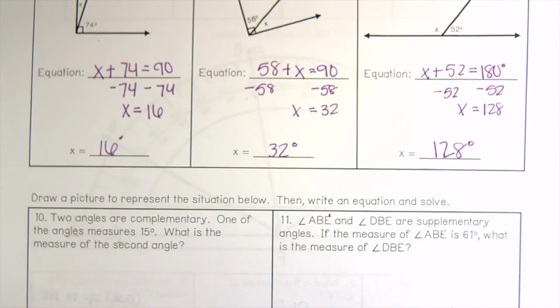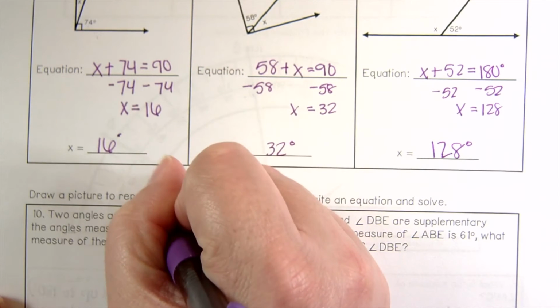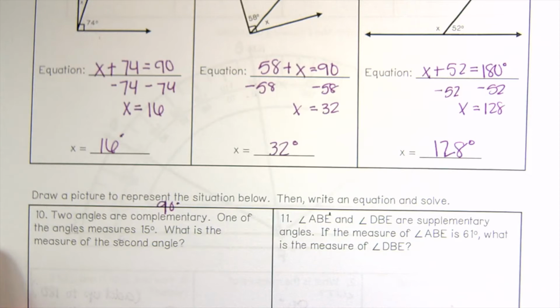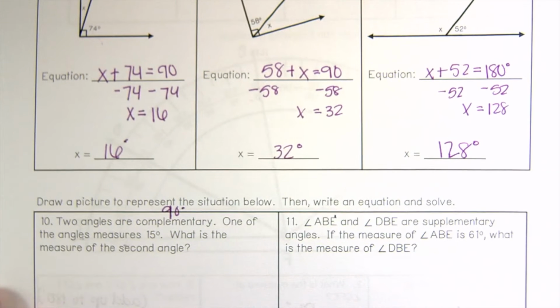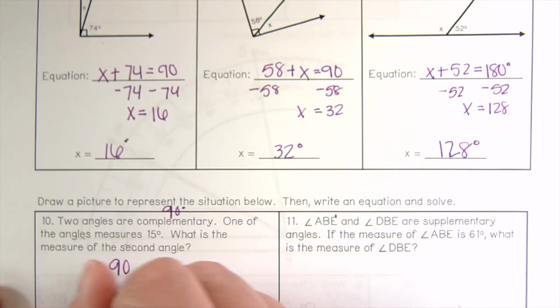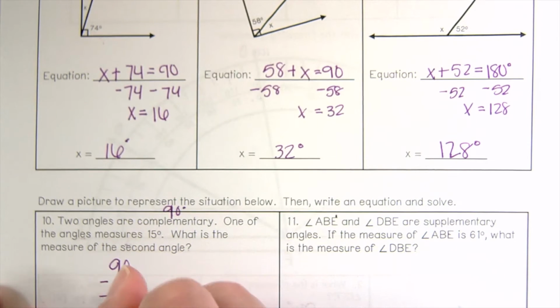Alright, number 10. Two angles are complementary, which means what? They add up to 90 degrees. One of the angles is 15 degrees. What is the measure of the second angle? How can I find this? Subtract 15. So 90 minus 15, that's 75 degrees.